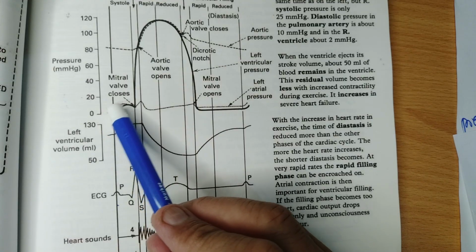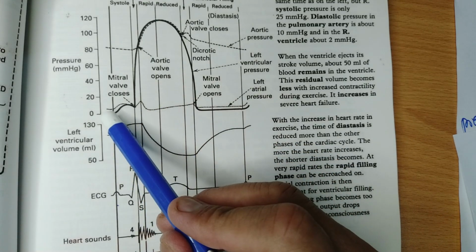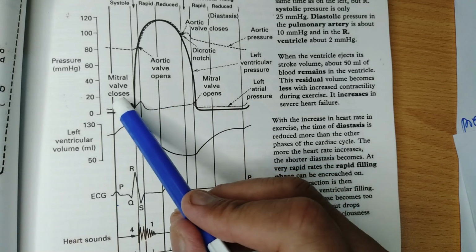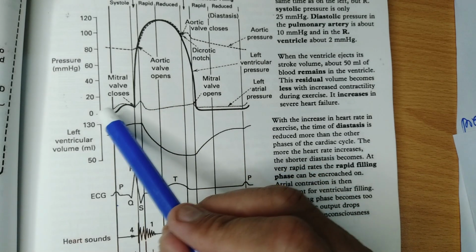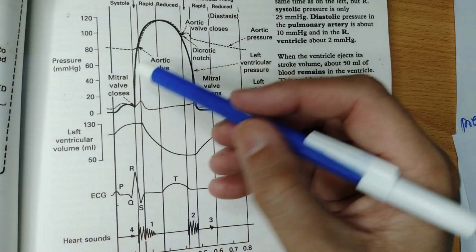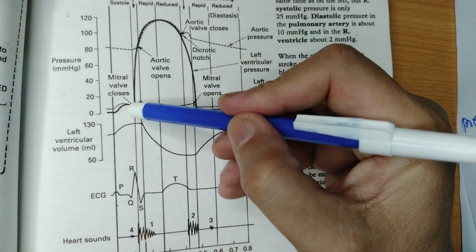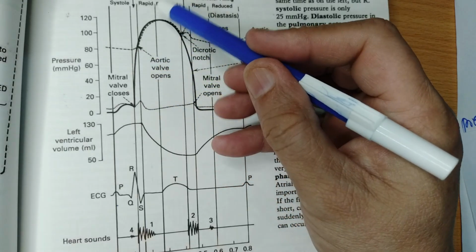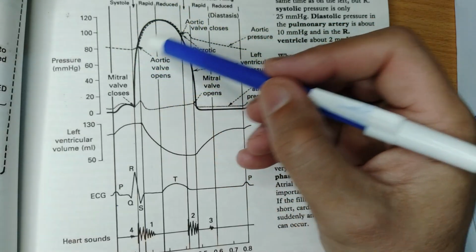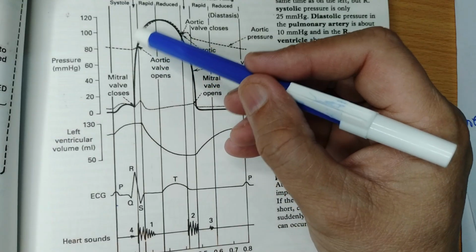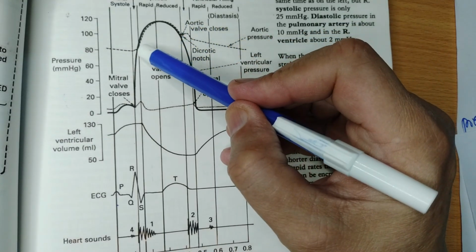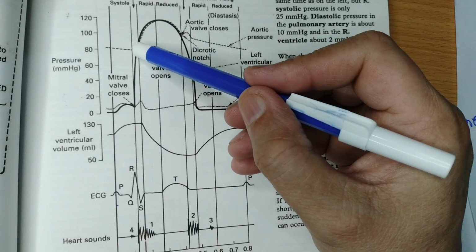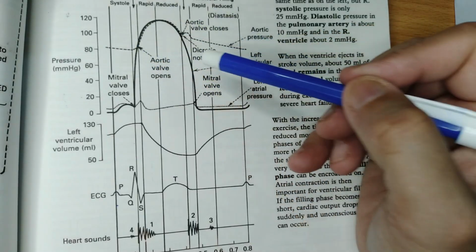The pressure in the left atrium increases, and when it continues to increase, the mitral valve closes. The mitral valve closes, the pressure continues to rise in the left ventricle, and when the left ventricle pressure exceeds the pressure in the aorta, the aortic valve opens. Opening of the aortic valve results in this rapid ejection phase.